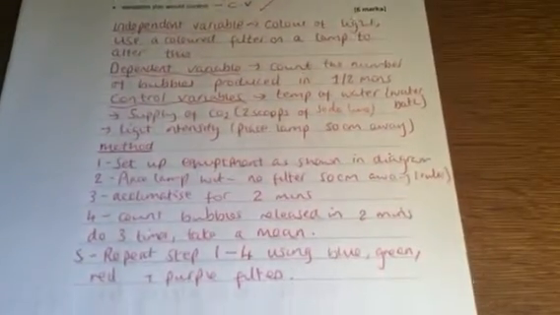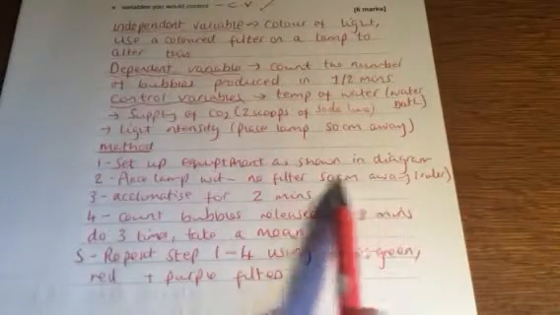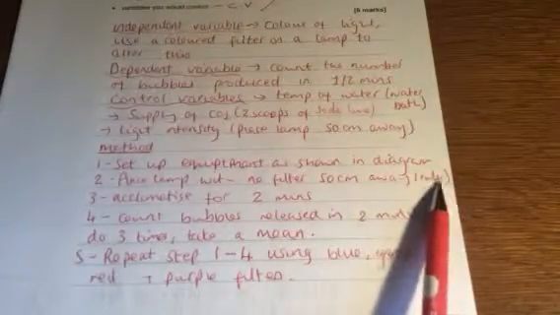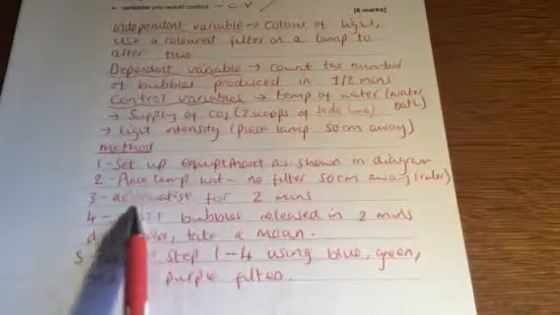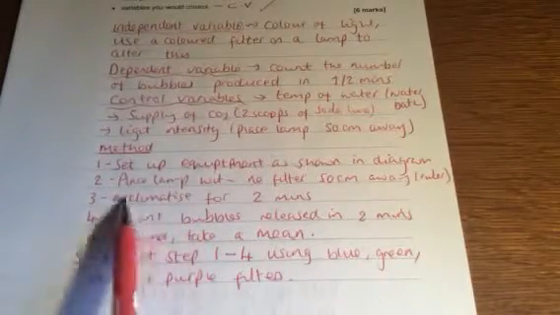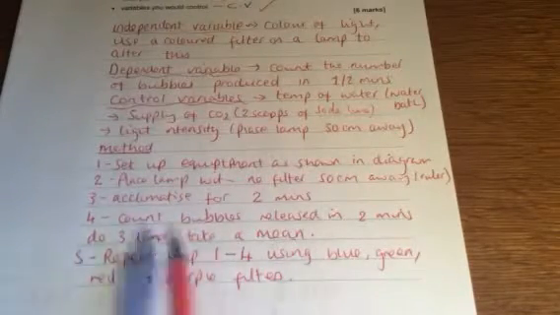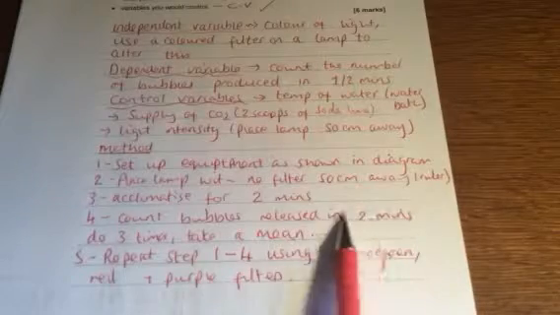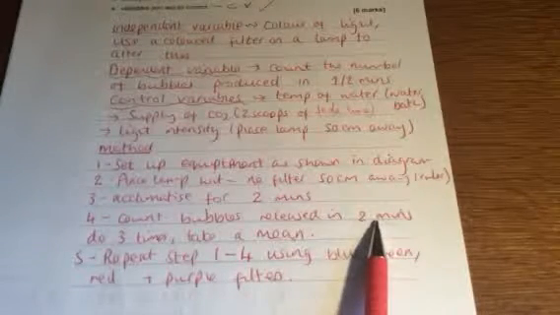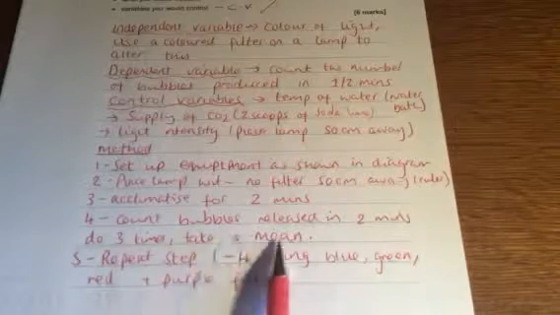I'm going to place a lamp with no filter 50 centimetres away from my plant. I'm going to use a ruler to measure this. I'm going to leave it to settle for 2 minutes. That's what acclimatise means, so just basically leave it for 2 minutes. Once you've left it for 2 minutes, I'm going to count the bubbles released in 2 minutes. I'm going to write that down. I'm going to do it 3 times and I'm going to take a mean.